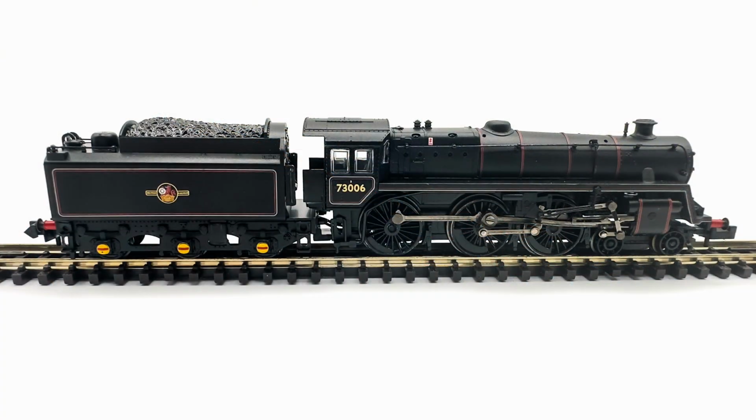Next, it was time to perform some rudimentary testing of the curved point, and I decided to use Shelfington's first steamer to do the job. This is my new, rather lovely looking BR Late Crest Standard Class 5 MT in black. All of those wheels should provide a good first test for the curved setrack point.